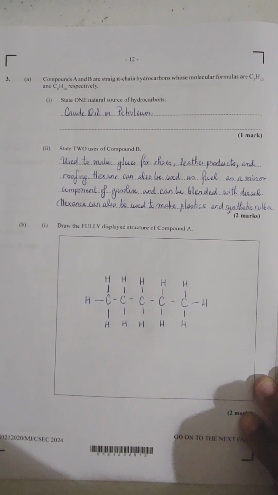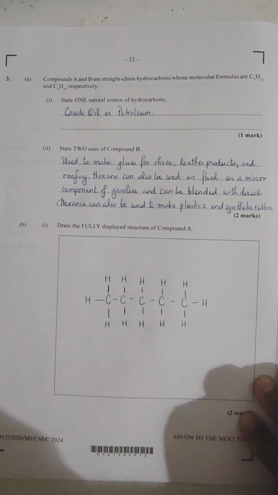So it says compounds A and B are straight chain hydrocarbons whose molecular formulas are C5H12 and C6H14 respectively. State 1 natural source of hydrocarbons. Crude oil, or another word for crude oil would be petroleum. Then it says state 2 uses of compound B.